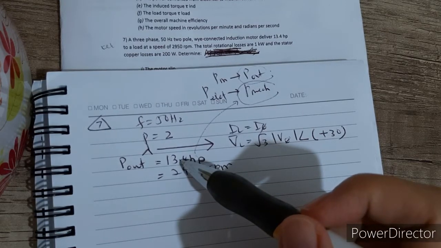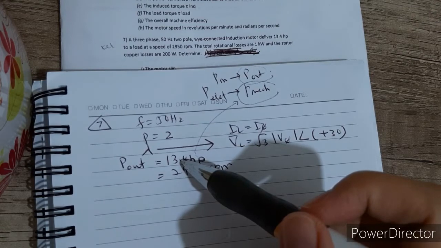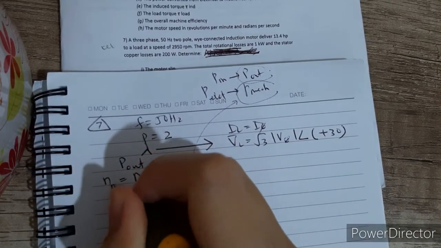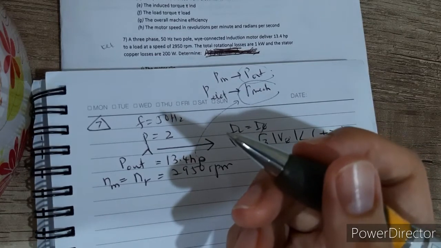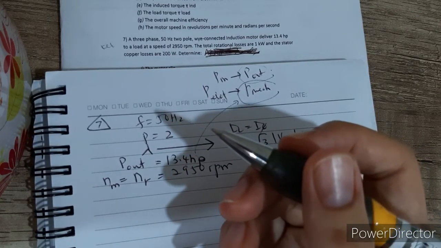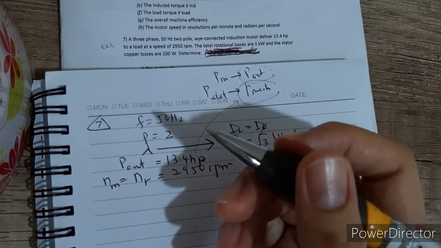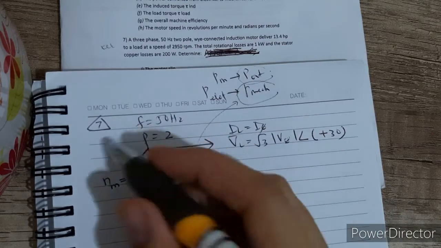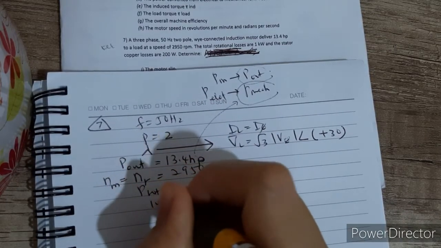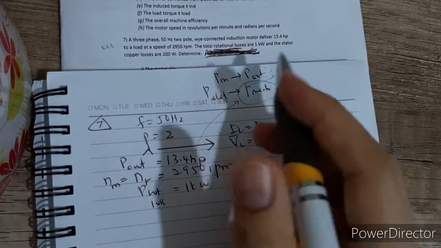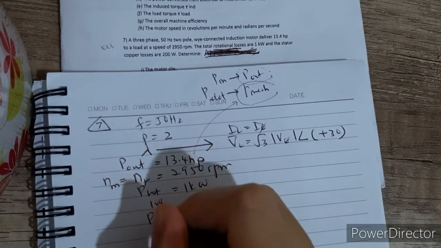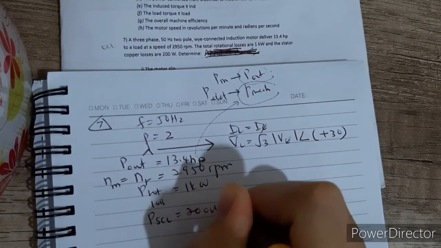Your load is at the output, the rotor is also at your output, so this is your rotor speed or motor speed. Again, you cannot calculate the synchronous speed, so usually the given speed is the motor speed. And then the question gives you the total rotational loss of 1 kilowatt, P rotational loss 1 kilowatt, and the stator copper loss 200 watt, P SCL 200 watt.